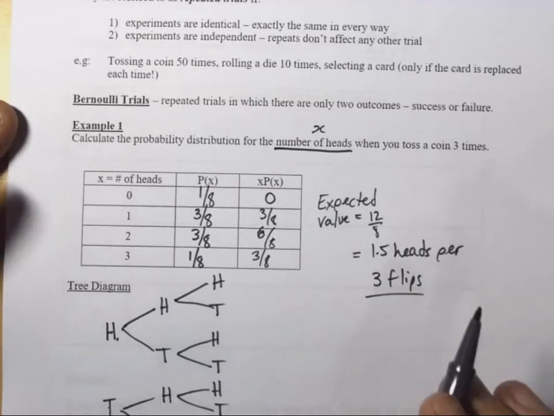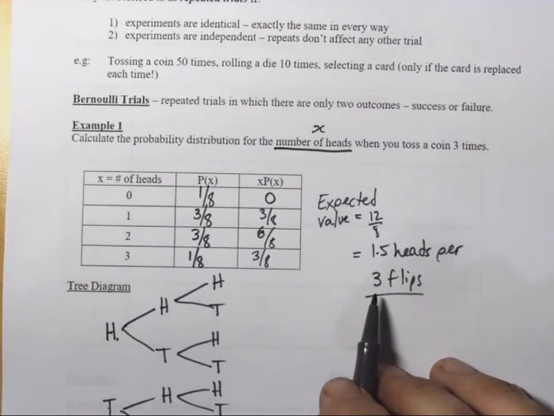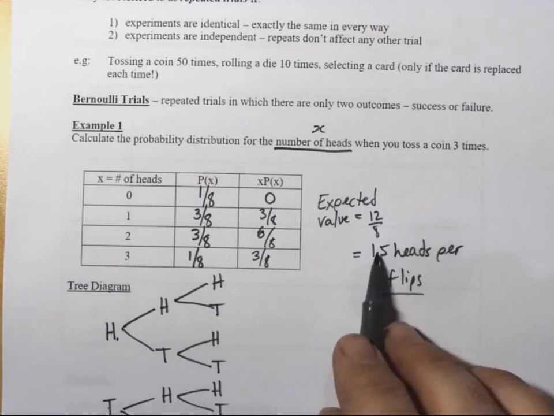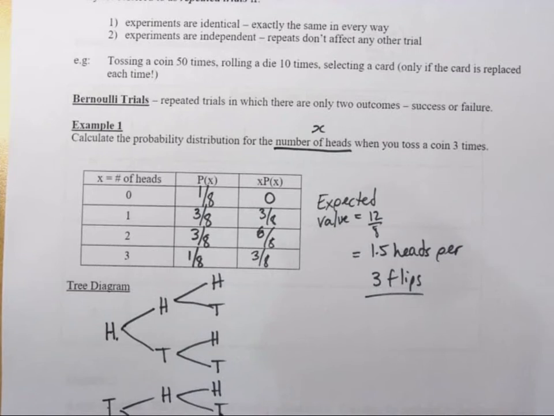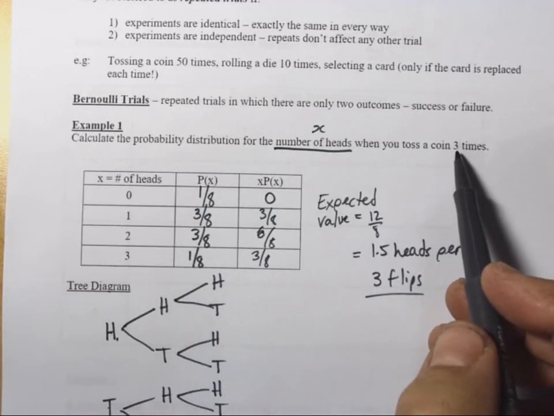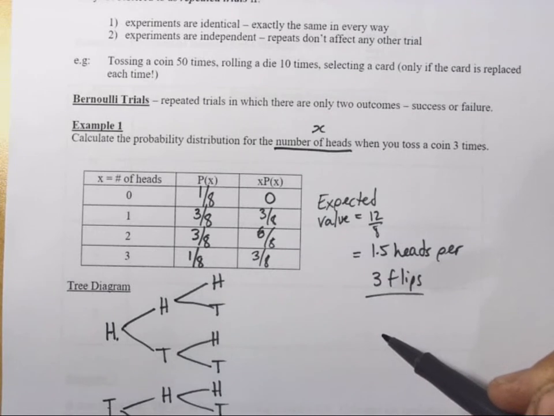Now, does that make sense to you guys? That you would see, on average, 1.5 heads every time you flip a coin 3 times. Well, it makes sense. That's half as many, right? If we're going to see half as many heads and half as many tails, well, if we flip a coin 3 times, 1.5 heads makes perfect sense. Okay?